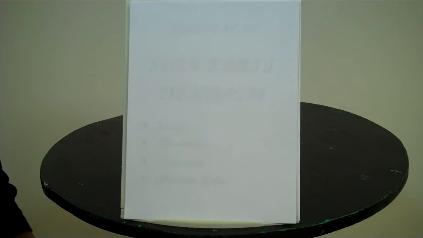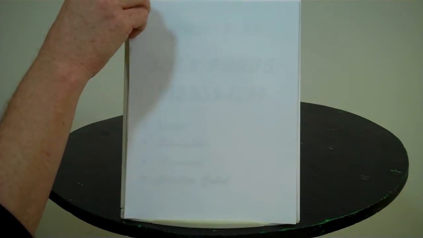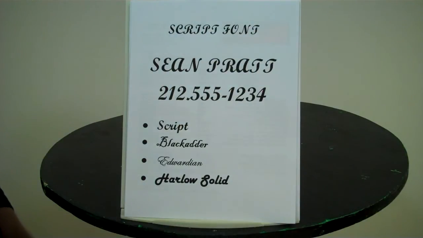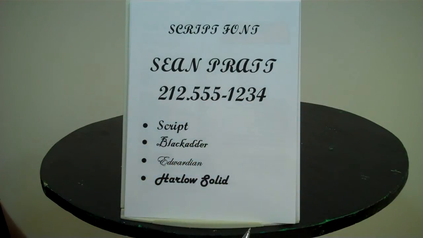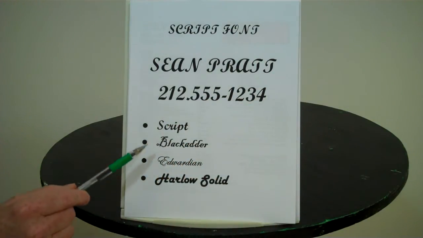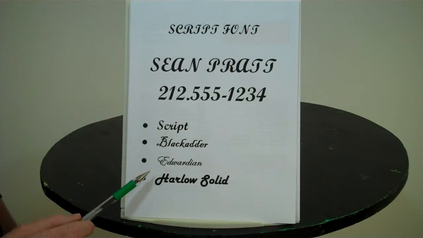So for our purposes, we're just going to look at three families of fonts. You'll see why once I go through them, why we're only looking at these three for our samples. The first one is script font, and it's designed to mimic handwriting. So that's why you've got all these loops and curly cues and so on. There you have samples like Script, Blackadder, Edwardian, Harlow Solid.